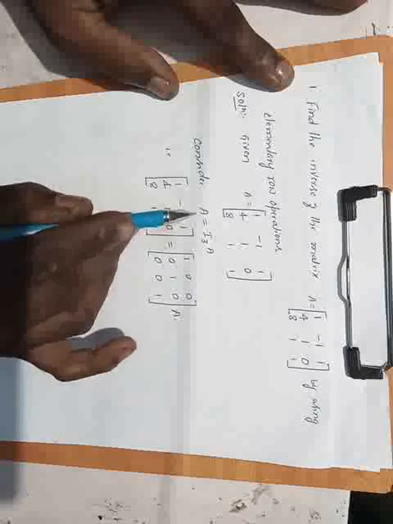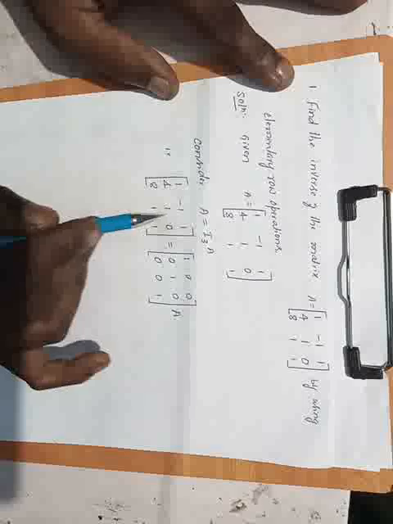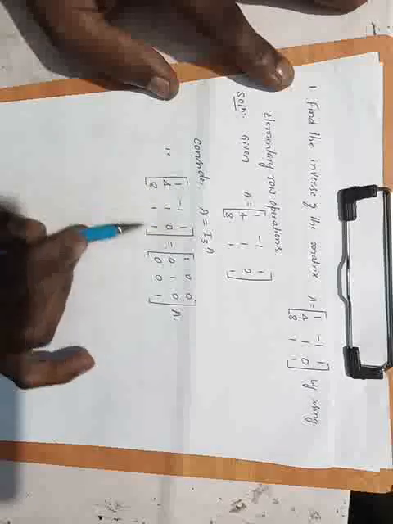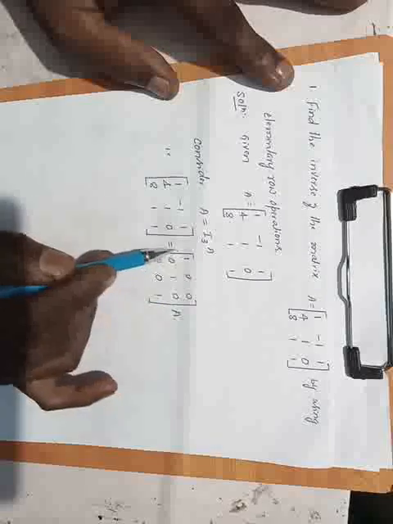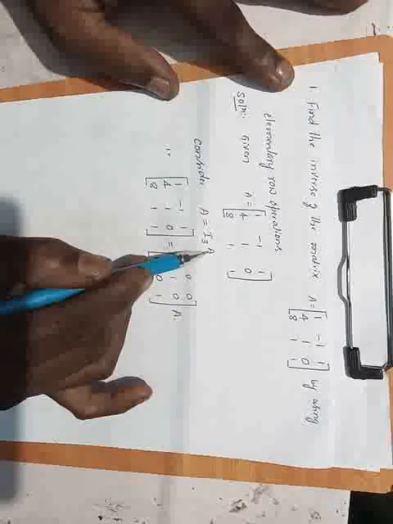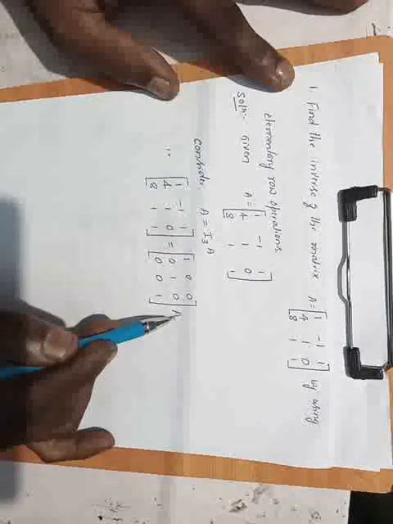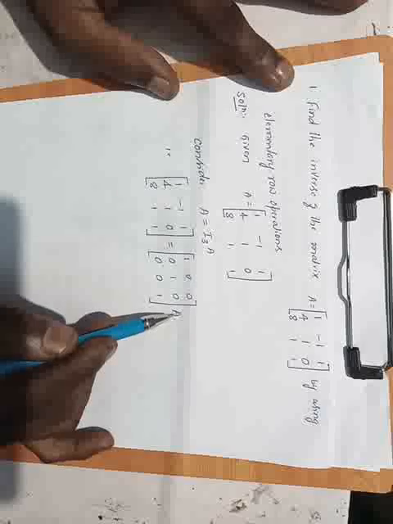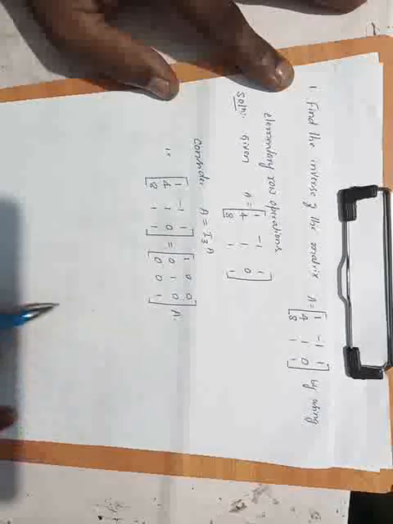Next, in place of A, you write down the given matrix. That is equal to, in place of I3, you write down the identity matrix or unit matrix. And you retain this A as it is. Don't substitute for this A now. You carry this A till the end.